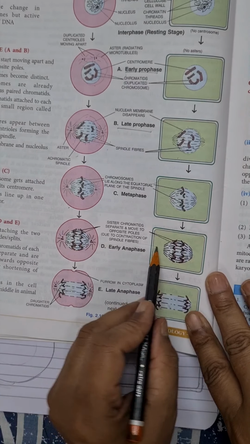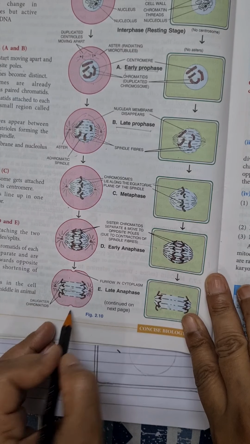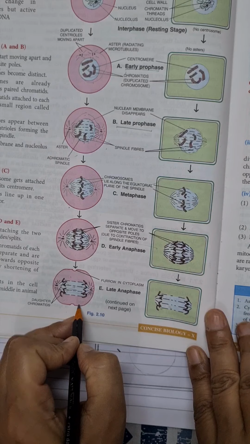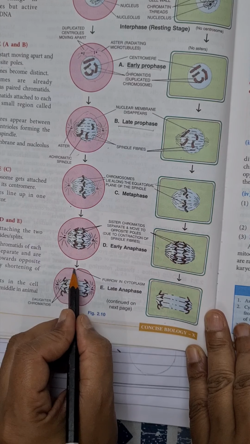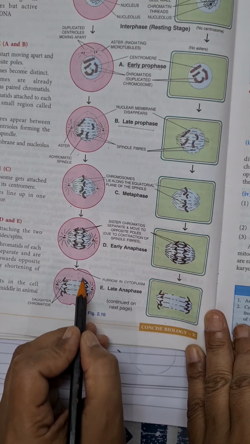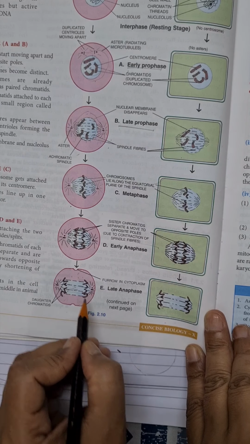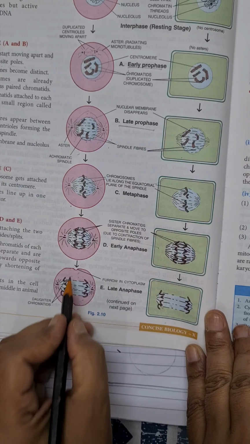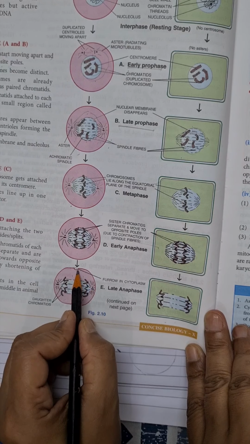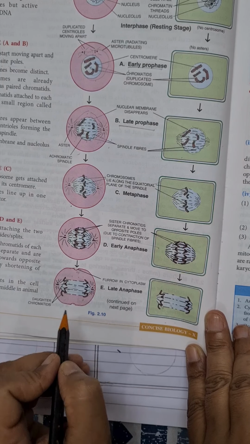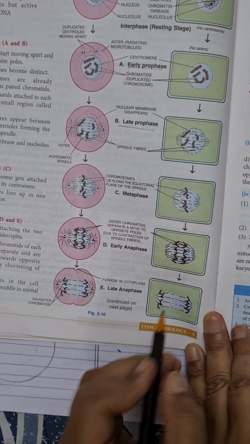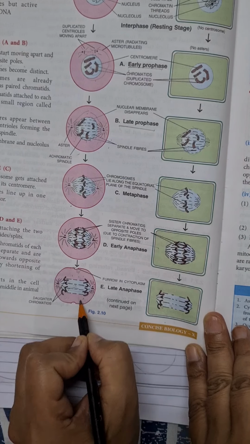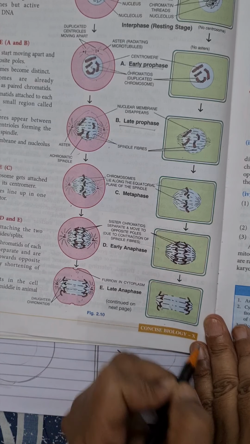Now, after this, there is one change which occurs only in animal cell, not in plant cell. That change is that at the end of Anaphase, furrows start in the cell membrane at the middle of the animal cell. Furrow formation takes place only in animal cell, not in plant cell.